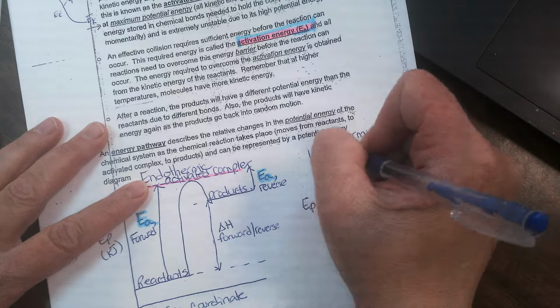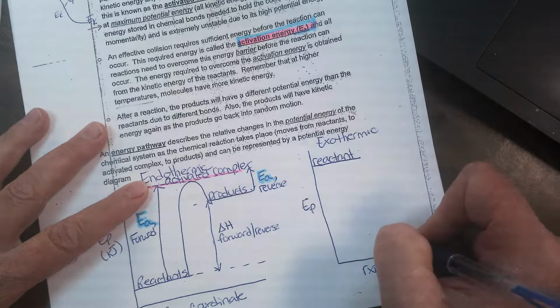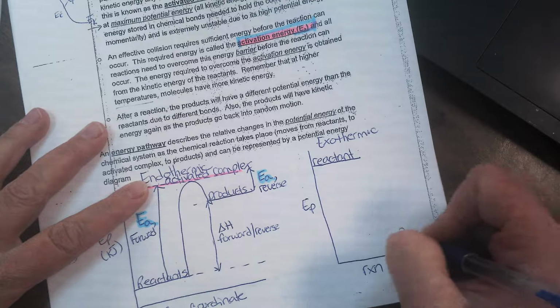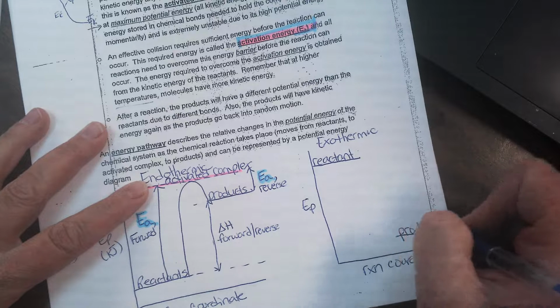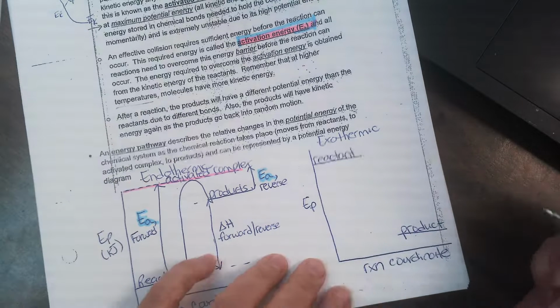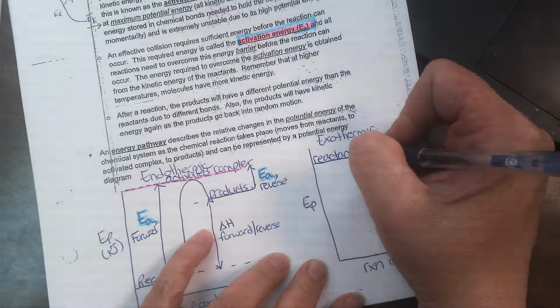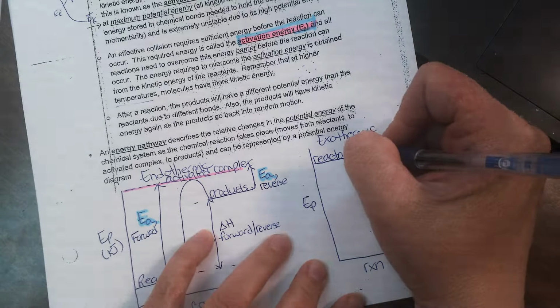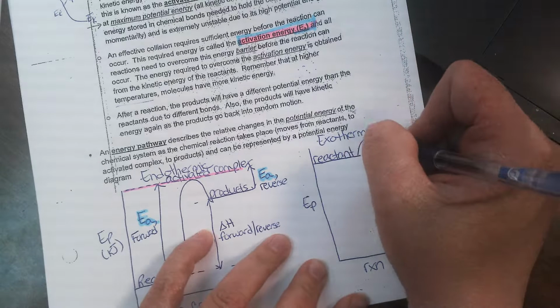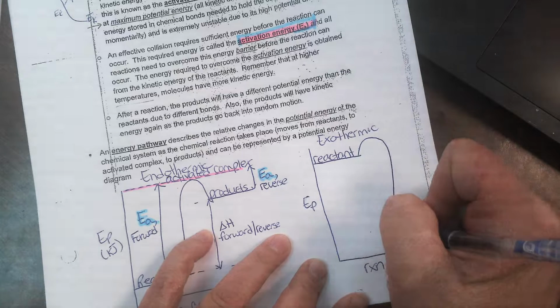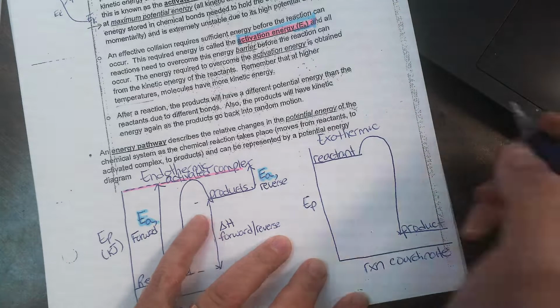They're ready to turn into products. Our products are quite happy existing, and so they don't have a whole lot of potential energy. And so what we see is it takes a little bit of energy to happen, and then this energy is released.